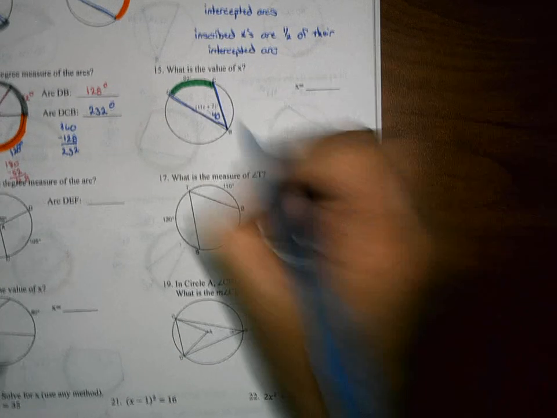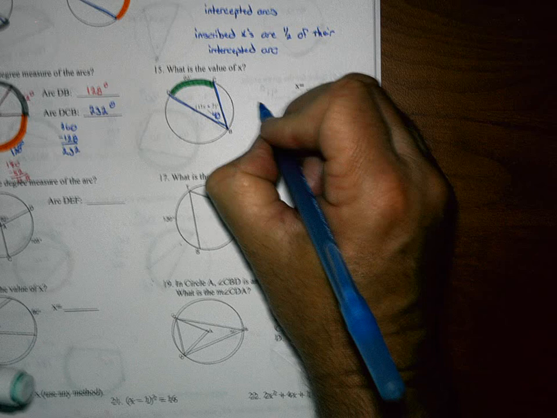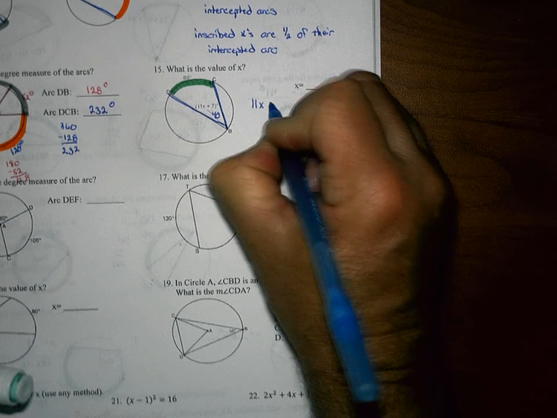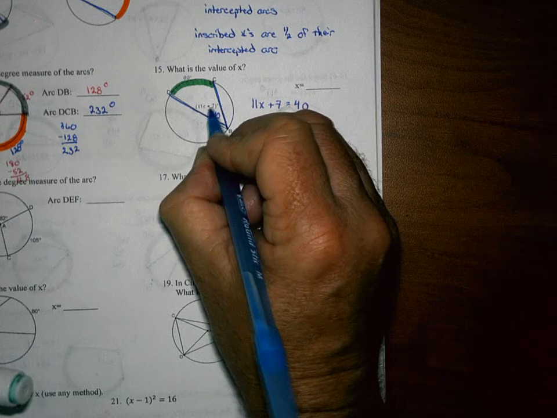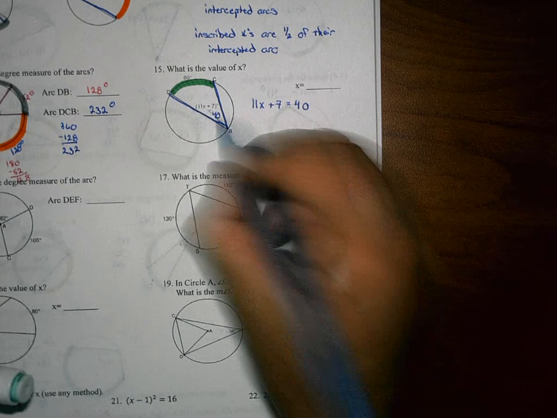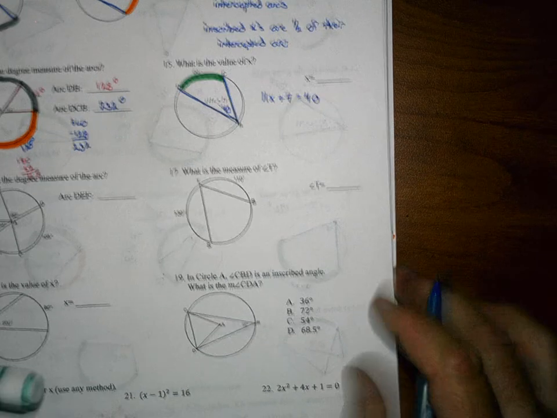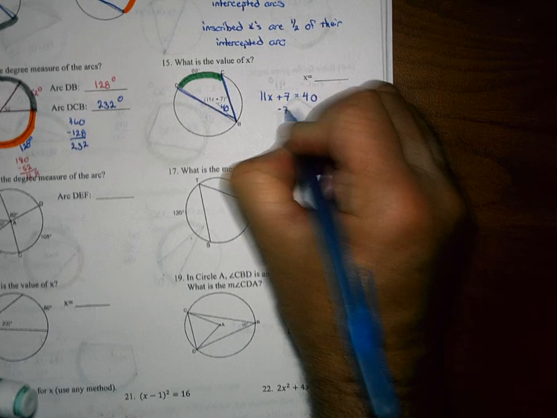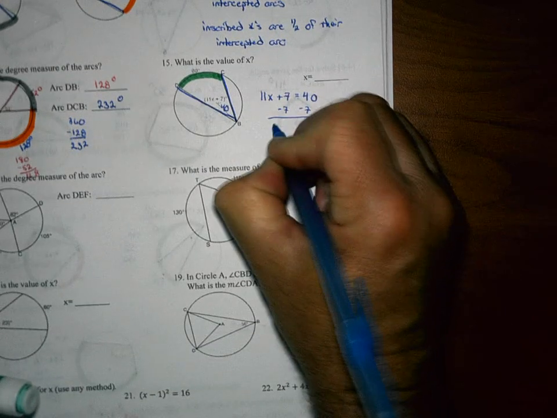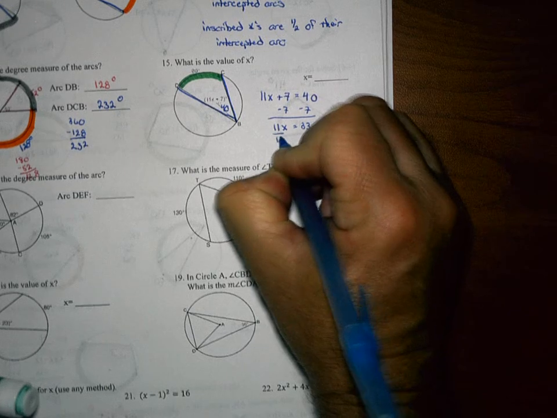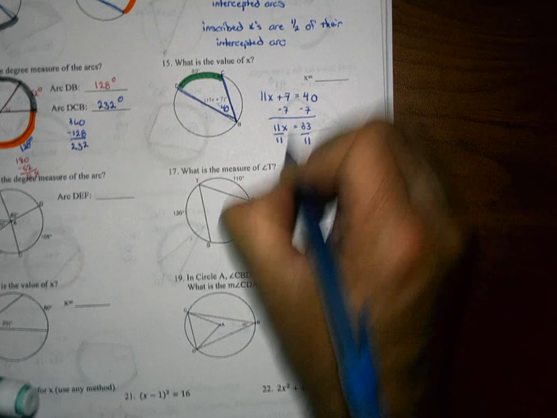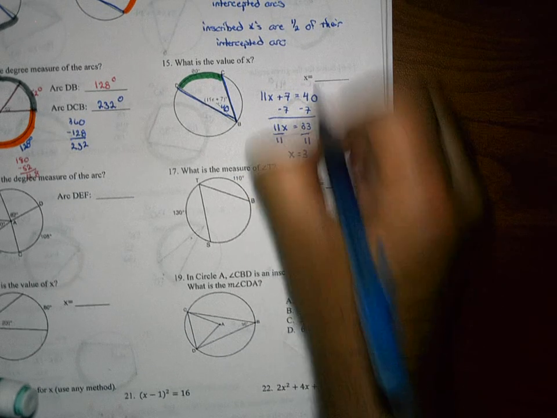So to help me solve for x, I set up the mathematical equation 11x plus 7 is equal to 40. That angle represented by the expression is equal to 40 degrees. Solving it out, I subtract 7 from both sides. 11x is equal to 33. Divide both sides of the equation by 11. X is going to be equal to 3.